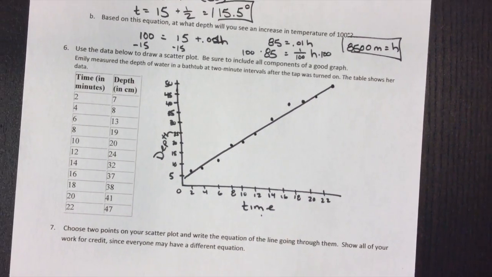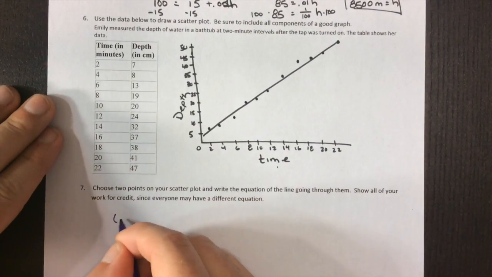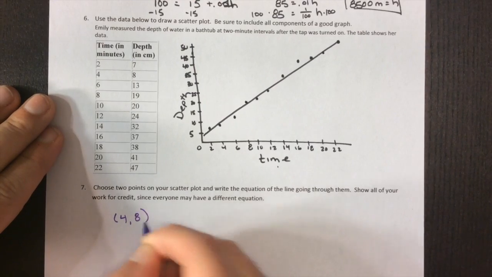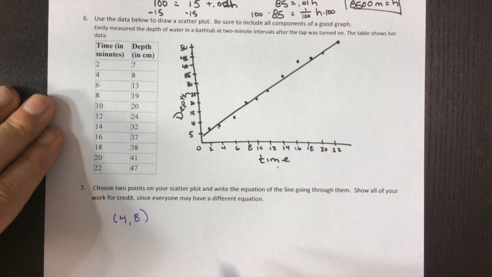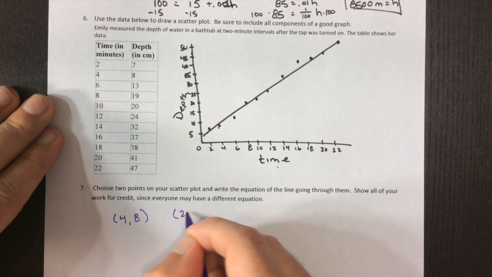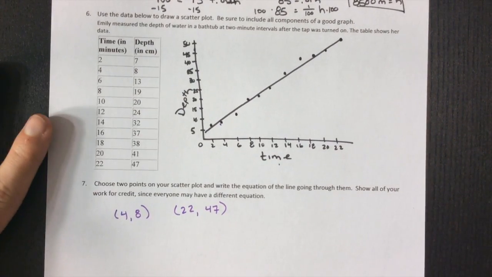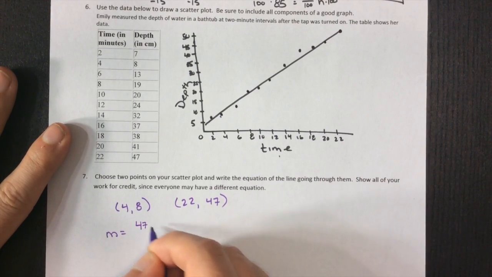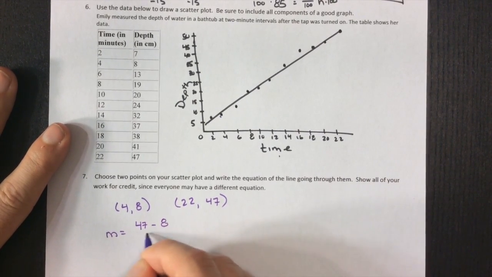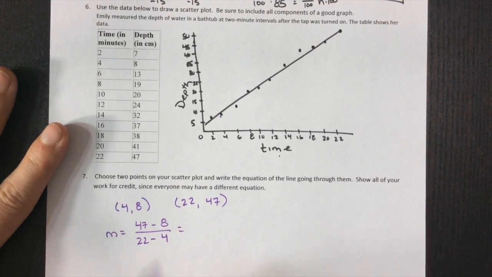So the question below, it says choose 2 points on our scatter plot. So if I chose, let's say 4, 8, chose this point, and let's say we drew the last point, 22, 47. If we wanted to come up with the equation of the line, we would find the slope first, so it would be 47 minus 8 over 22 minus 4. This is just my point.